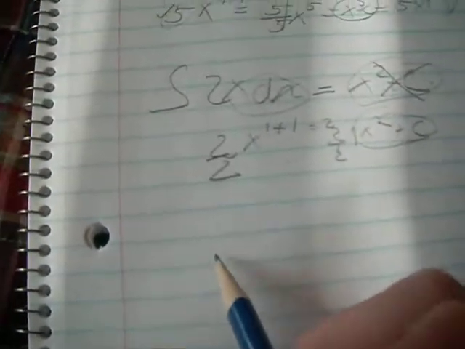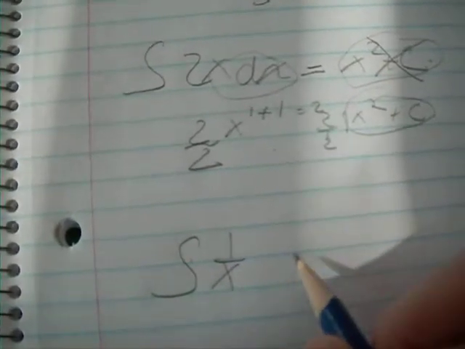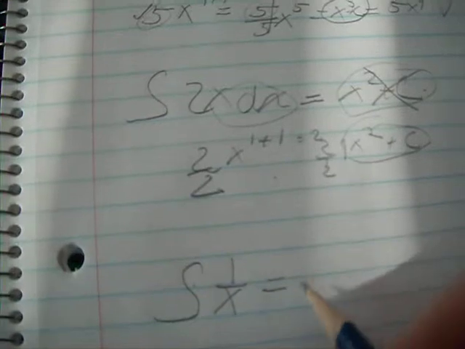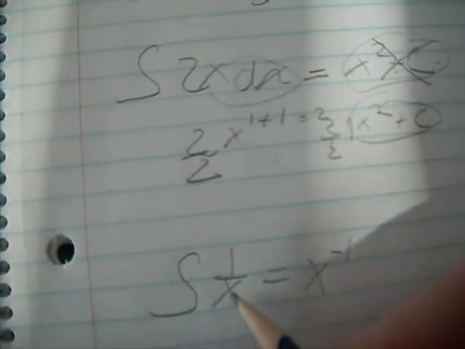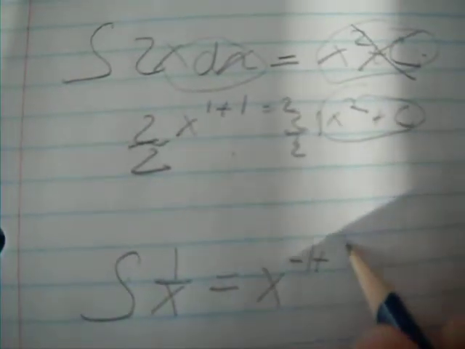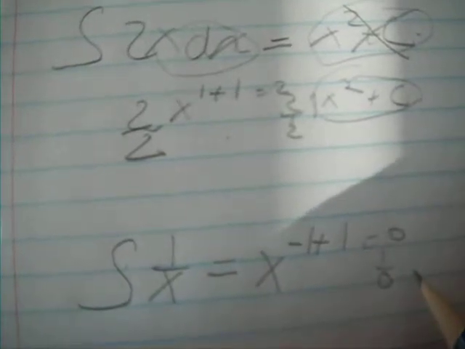Now let's do a little trickier one. Got 1 over x. Now, this can really just be x to the negative 1, right? Because x to the negative 1 is just 1 over x. Now, let's do it the same way. So you add 1, which gives 0. So you got x to the 0 over 0, 1 over 0. Oh, that ain't right. You can't have that. 1 over 0 is undefined.